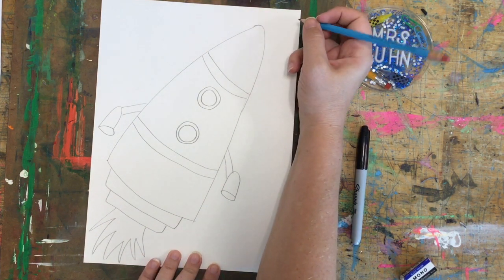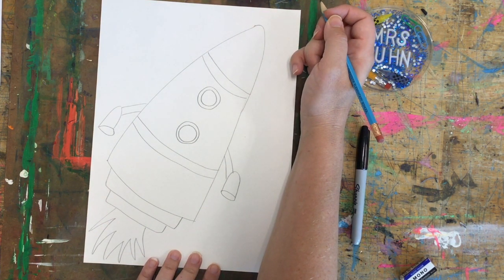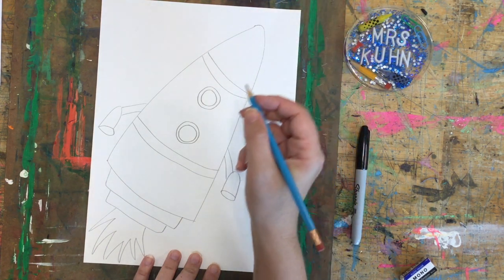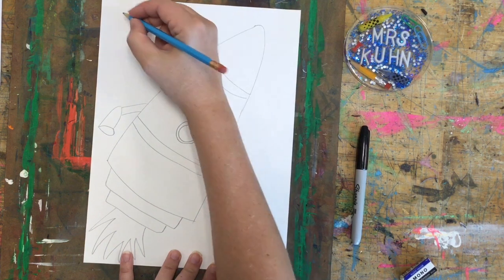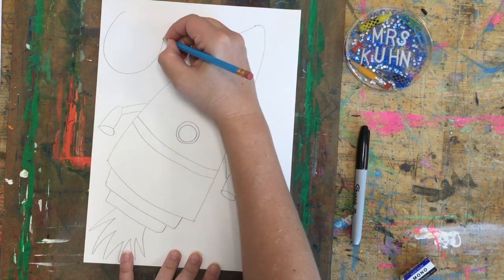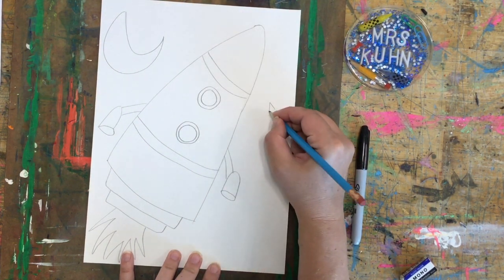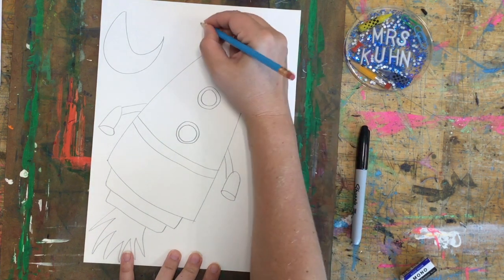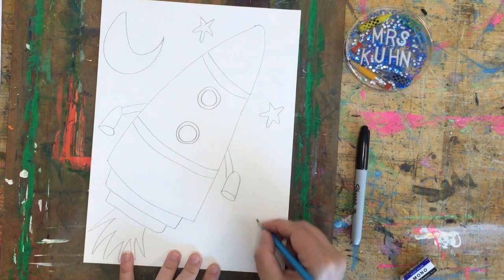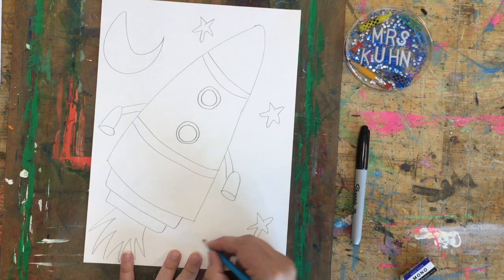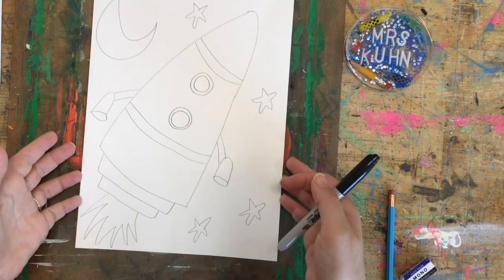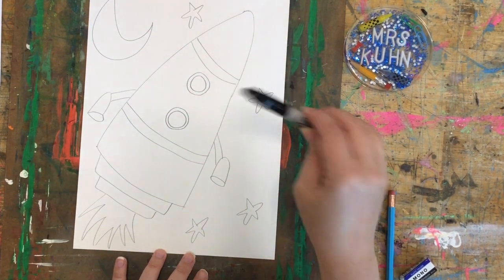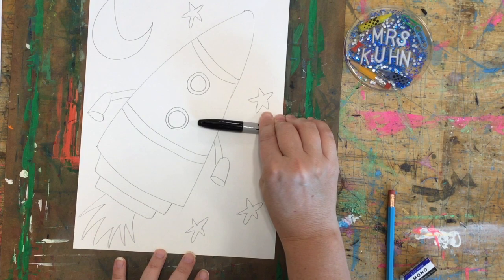And let's see. Maybe so that I know that it's in space, I'm going to add moon and stars. And you could do planets, and you can draw your stars different. Your rocket can look totally different, or if you want to draw something other than a rocket, that's fine too. Once you finish your drawing, we're going to outline it with Sharpie before we add our hatching and cross-hatching lines.